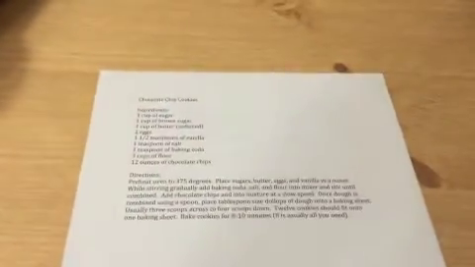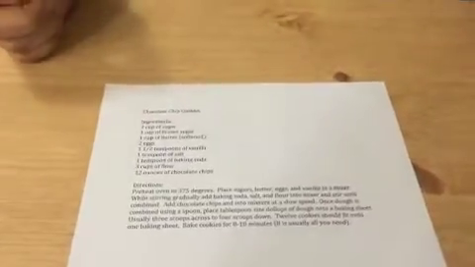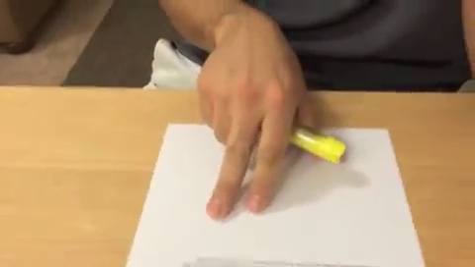I just have a recipe here. It's pretty simple, but we are going to go through and highlight some words that he might not understand. So he's going to talk us through this, and after we highlight them, we're going to make word webs. So take it away.